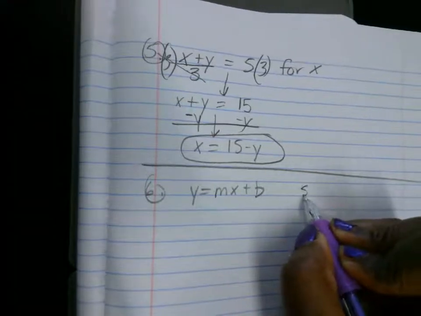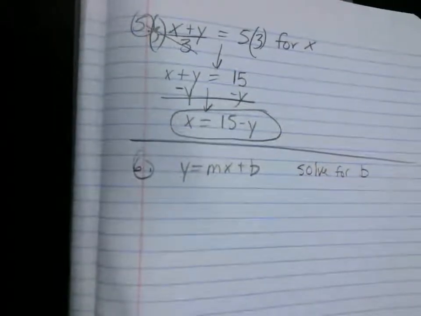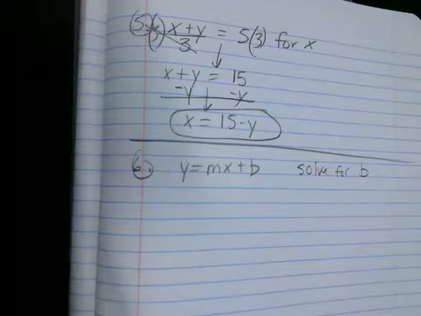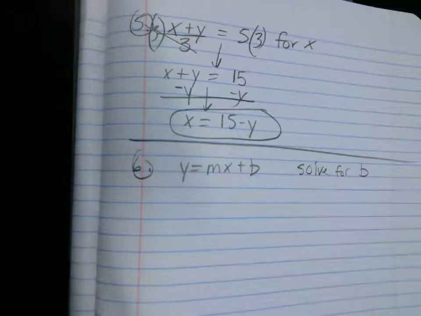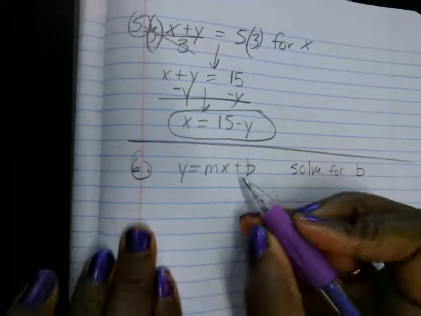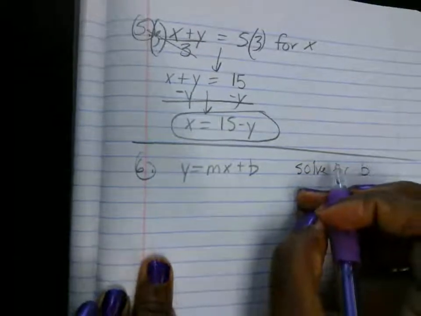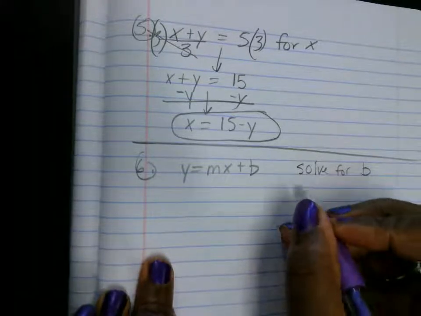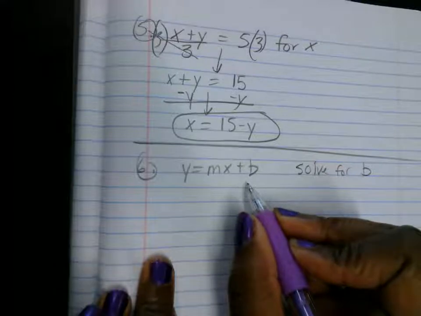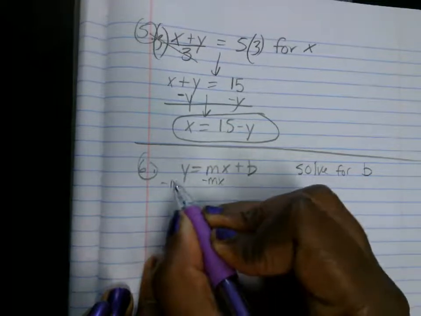And here we're solving for what? B. Look at this one, okay? I think most of us got this one right. All right, so what are we going to do? Matt, what are you going to do to get B by itself? What do you do to get B by itself? That's okay. Subtract. Very good. You're going to subtract mx from both sides.